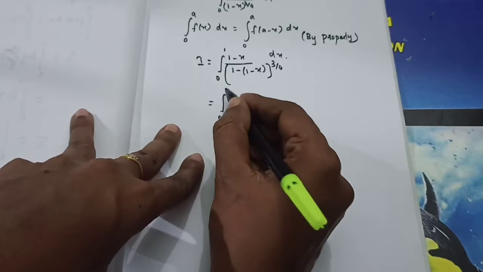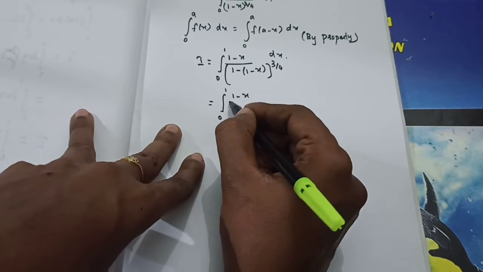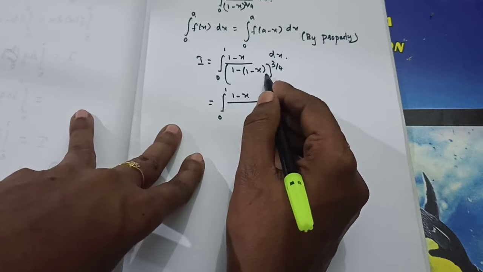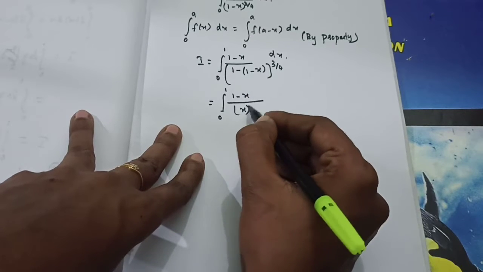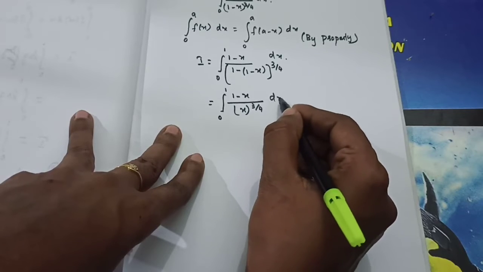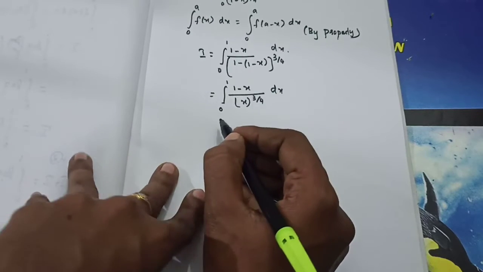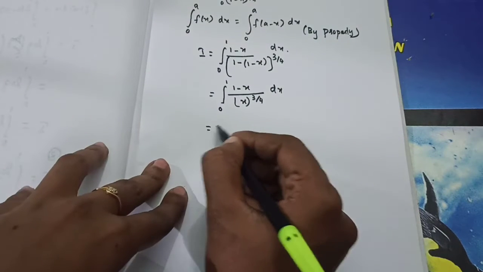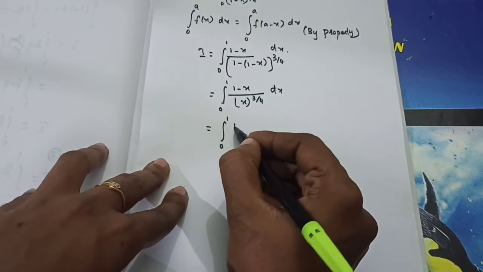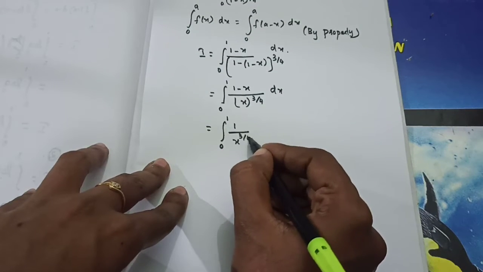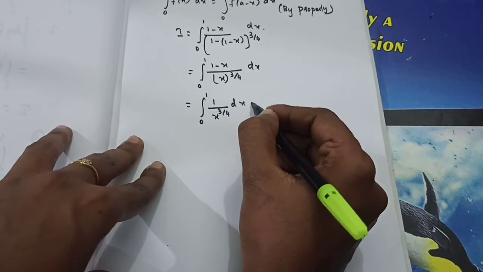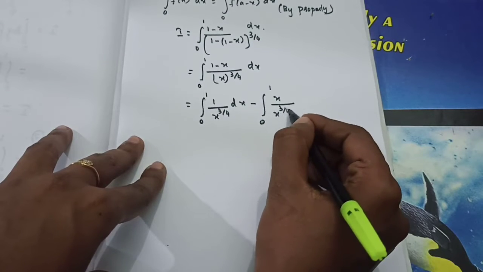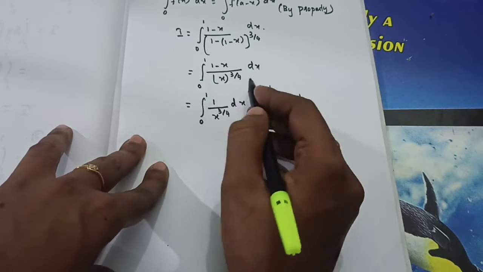That's equal to integral of 0 to 1, 1 minus x divided by 1 minus 1. The value is 0, minus into minus plus, is it right? So you will get x power 3 by 4 dx. Okay. So now you need to split as 2. That's equal to integral of 0 to 1 of 1 by x power 3 by 4 dx minus integral of 0 to 1 of x by x power 3 by 4 dx. Okay, you have split as 2.